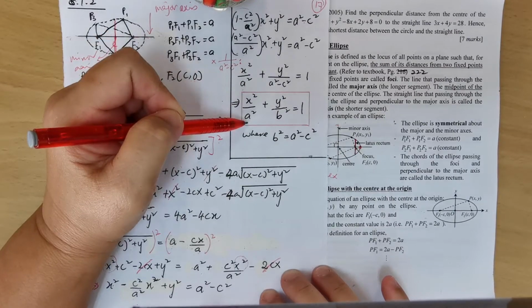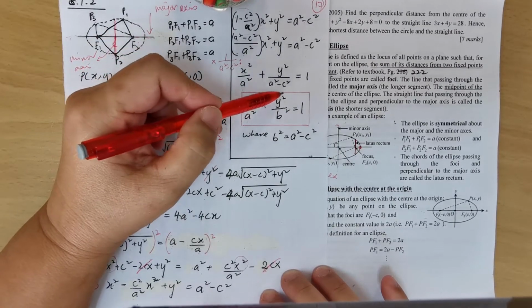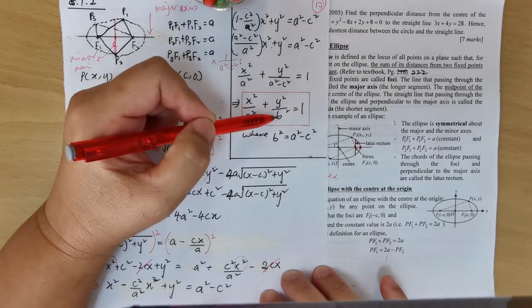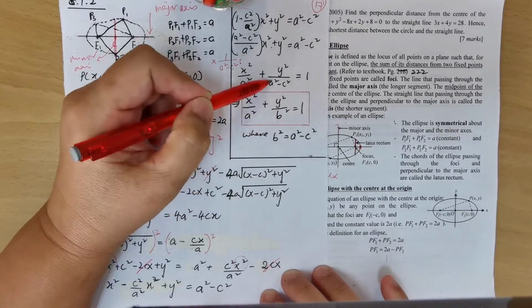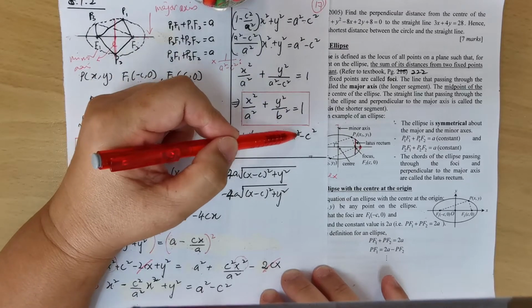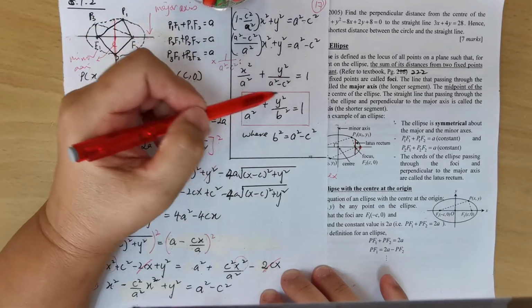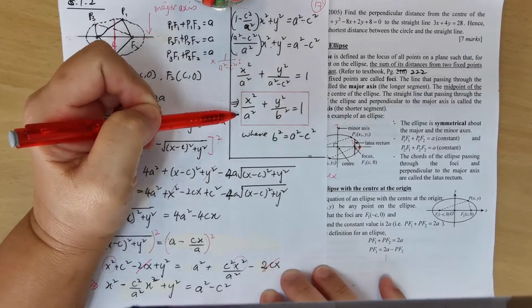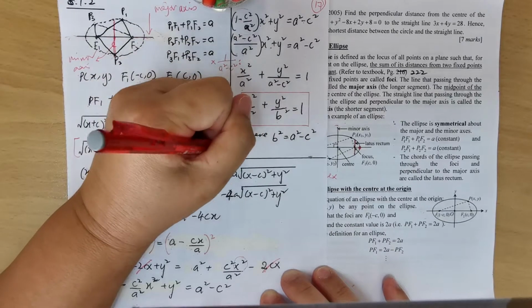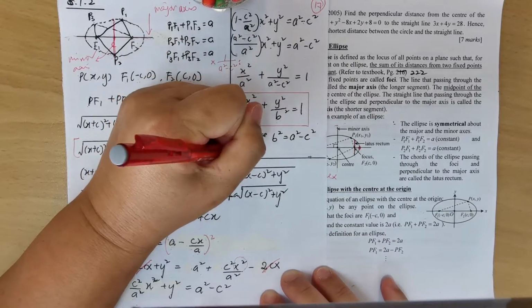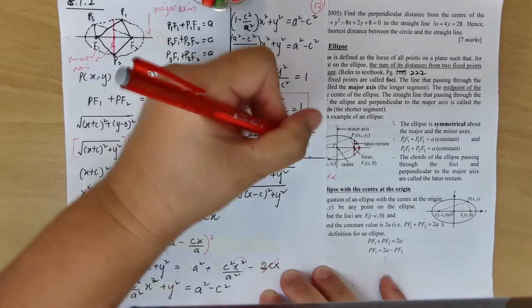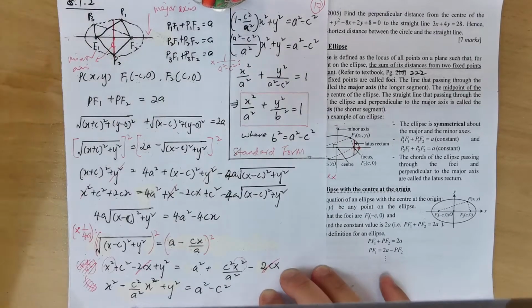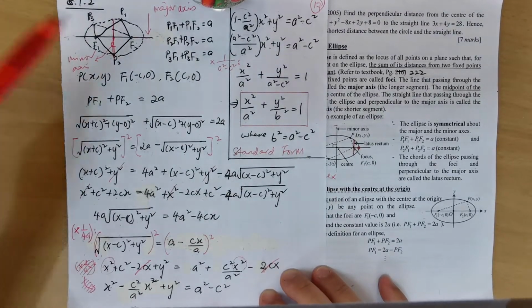So x squared over a squared plus y squared over b squared equals 1. What is b squared? b squared is actually equal to a squared minus c squared. We don't write in this form, we write in this way, so it looks nicer. Okay, so this is the equation of an ellipse, and we call it standard form.